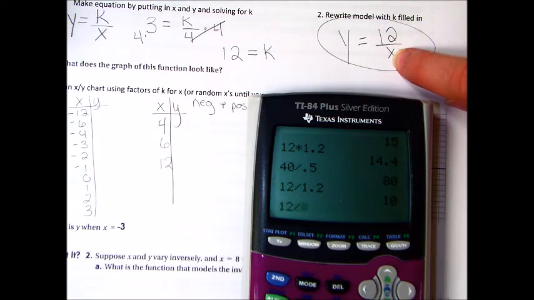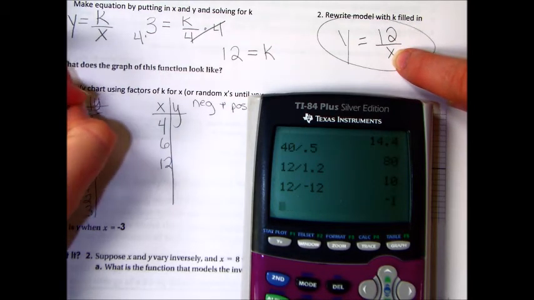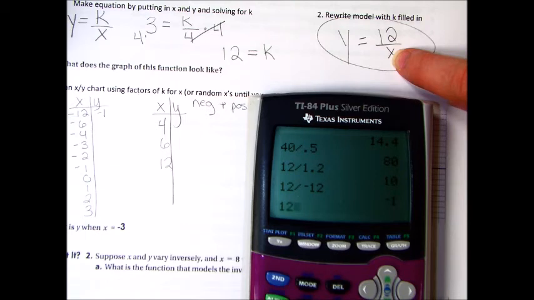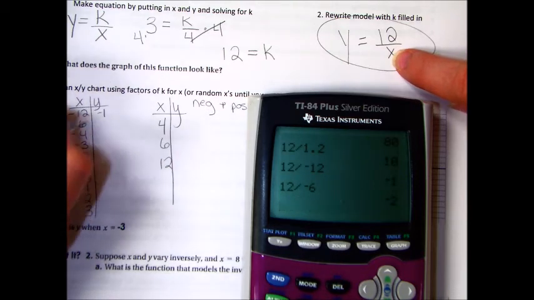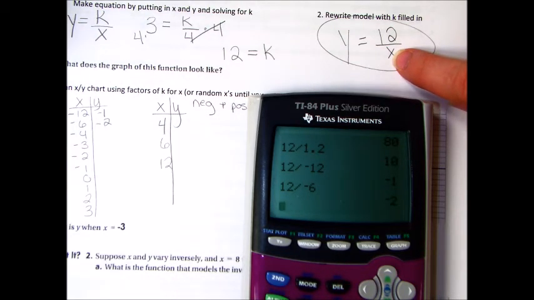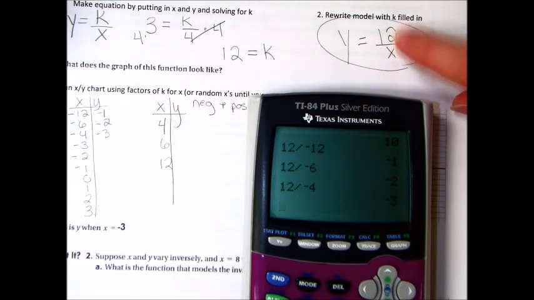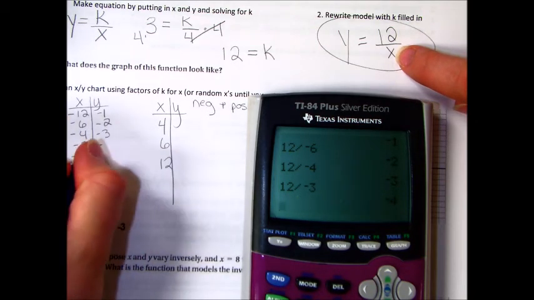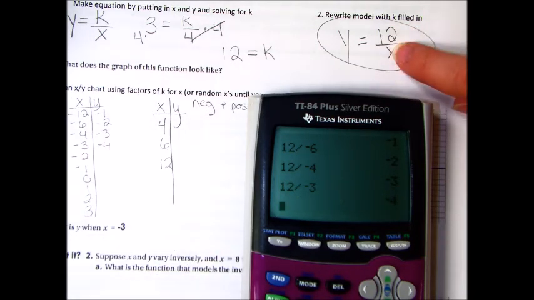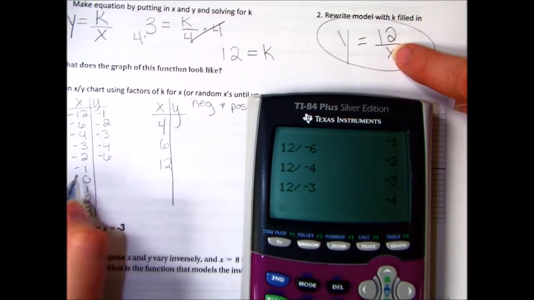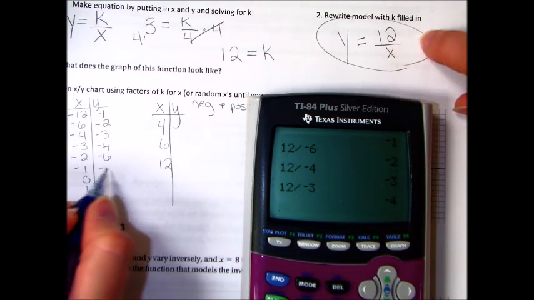So we'll do 12 divided by negative 12 is negative 1. 12 divided by negative 6. You can probably do this faster if you just try it in your head. 12 divided by negative 4 is negative 3. Look where I'm pointing. This is where I'm plugging into. 12 divided by negative 3 is negative 4. So I'm just plugging it in. 12 divided by negative 2 is negative 6. 12 divided by negative 1 is negative 12.